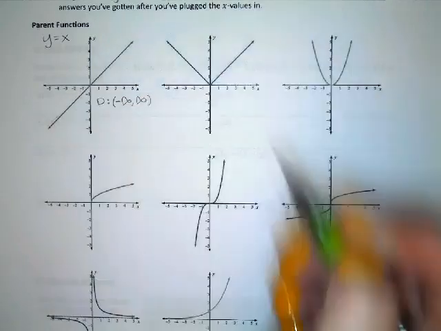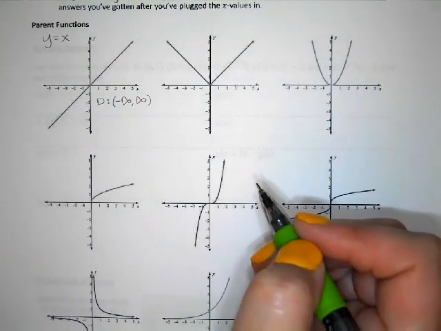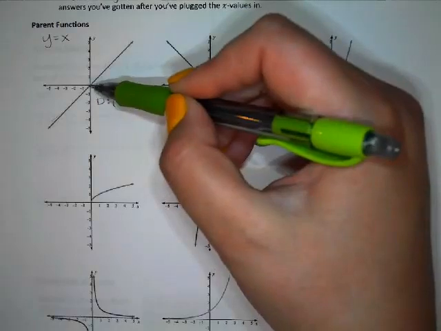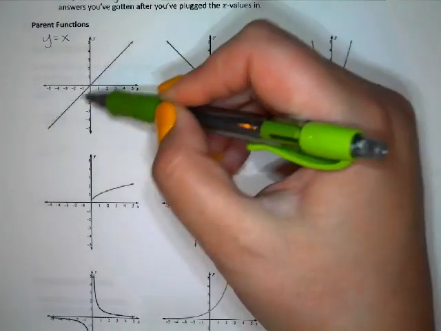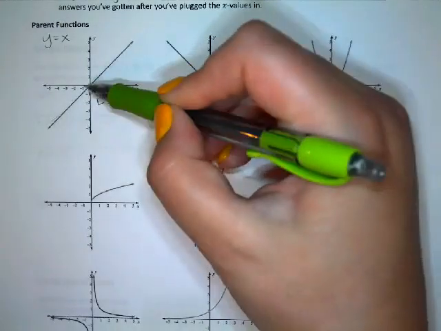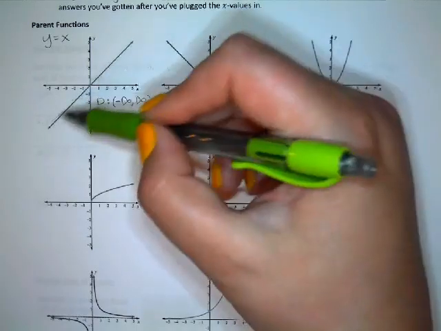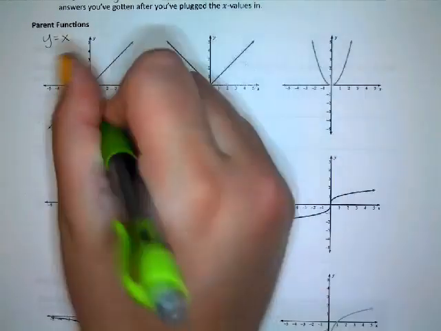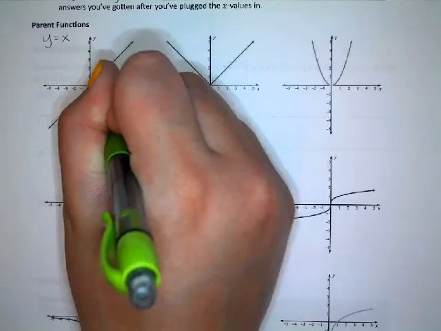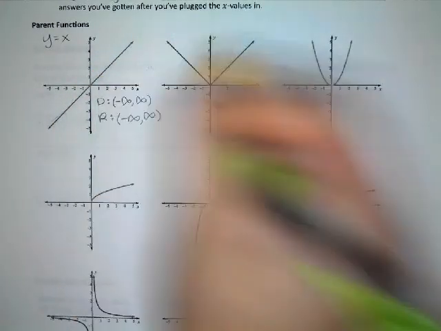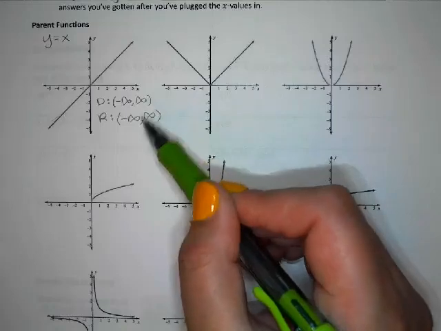The range represents all the y values that are included. Y values would be how many values go down in the graph, the values that go up in the graph, and see if there's any values that are skipped there. And I'm not seeing any y values that are skipped. With the arrows going up and down, everything is included. So the domain is negative infinity to infinity. The range is negative infinity to infinity.